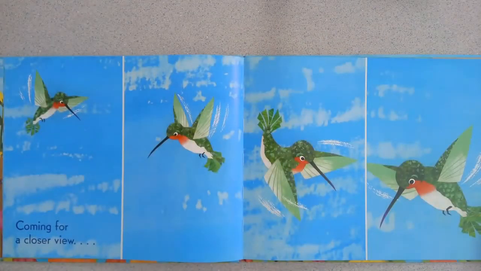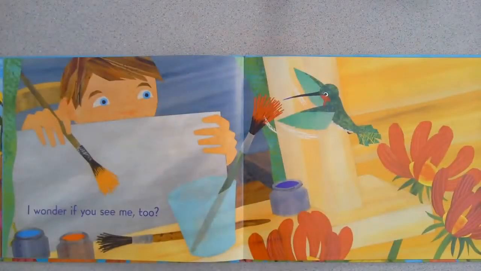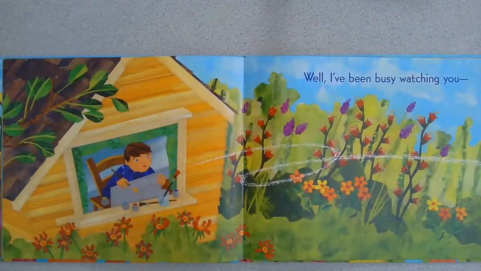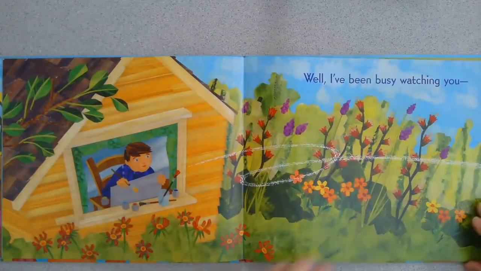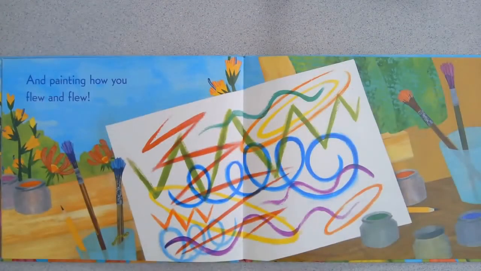Coming for a closer view. I wonder if you see me too. Well, I've been busy watching you and painting how you flew and flew.